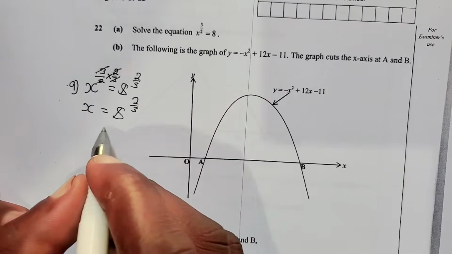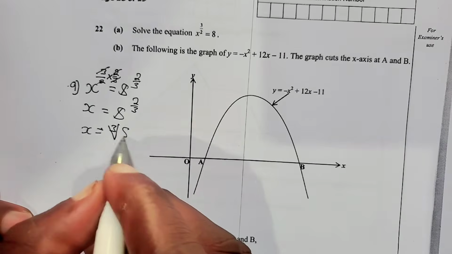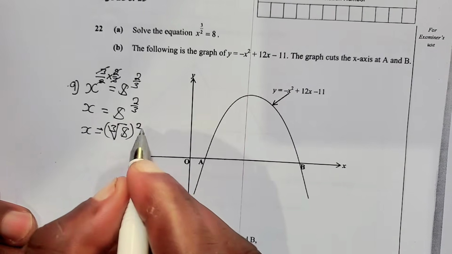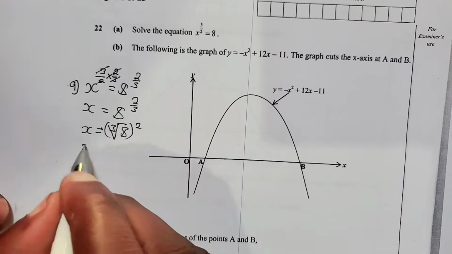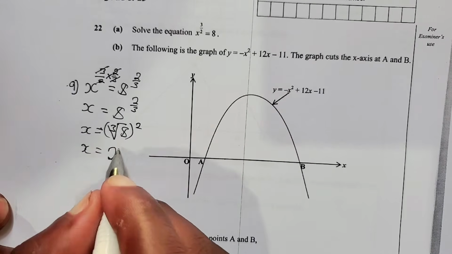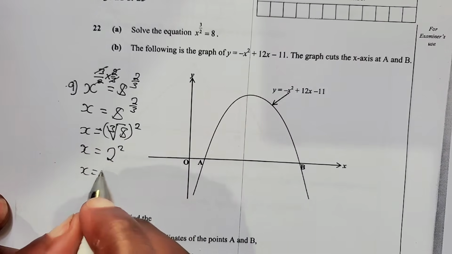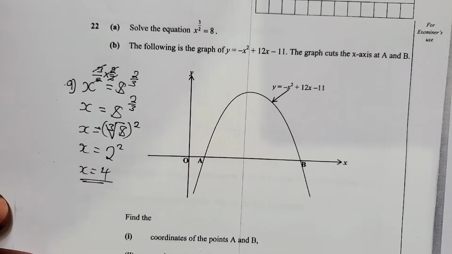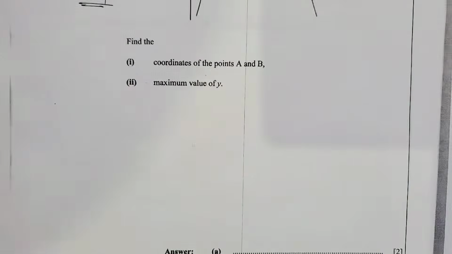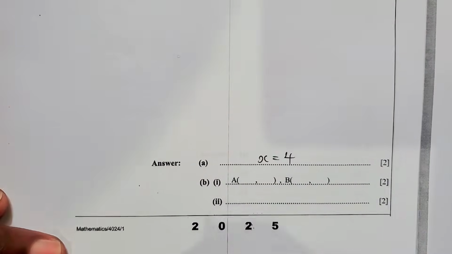Then here we find x equals the cube root of 8 to the power 2. Then x equals the cube root of 8, which is 2, to the power 2. Therefore, 2 to the power 2 is 4. So x is 4. You can bring your answer here and write x equals 4.